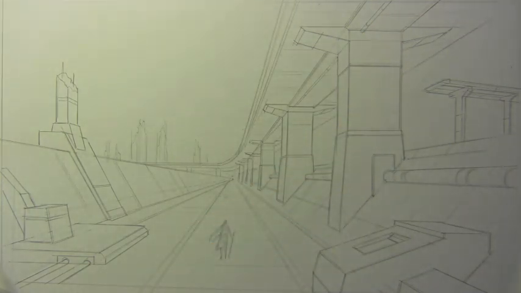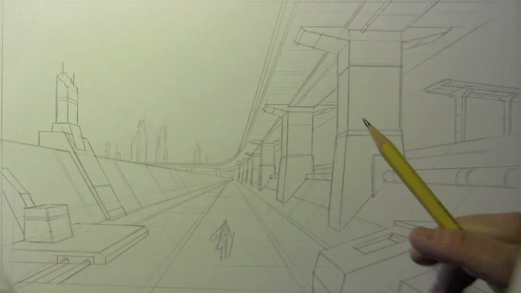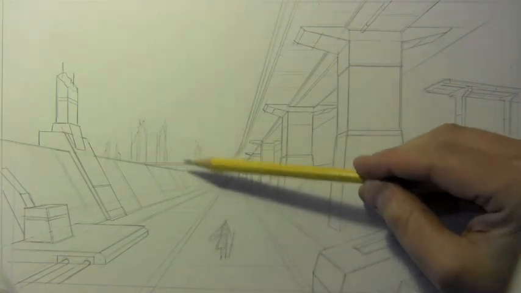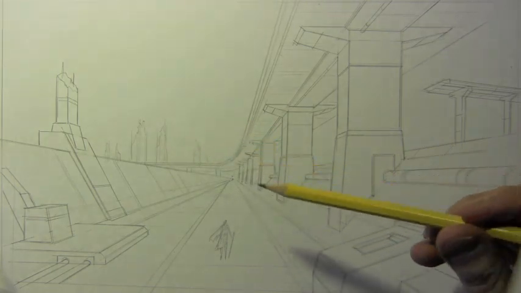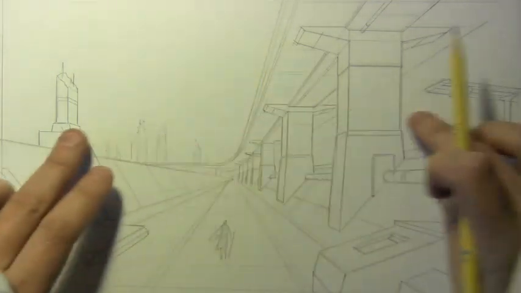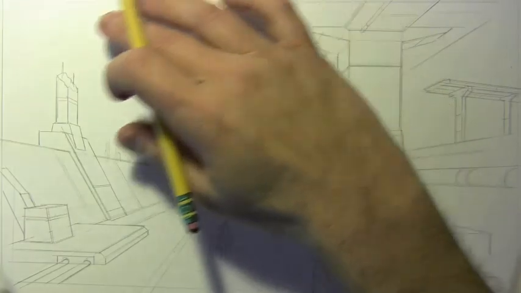One thing I'm going to do now is to add something that's moving across the middle, and that is going to be these sort of electrical towers that have electrical power lines between them. So I'll do one of those here, and then I think I'll put another one over here closer to the foreground.